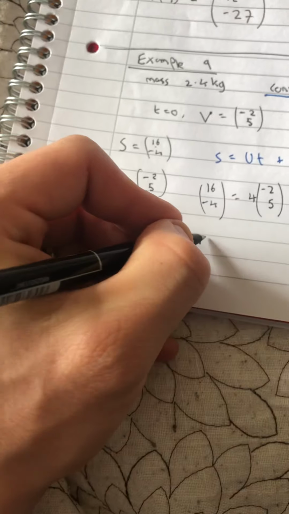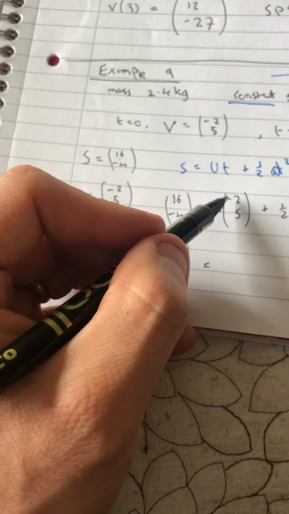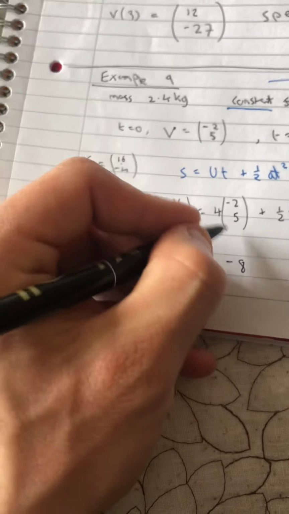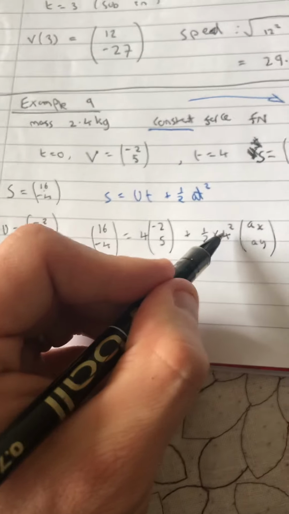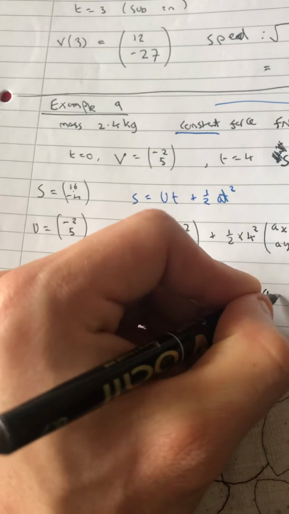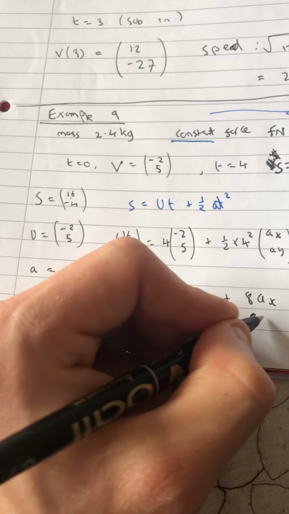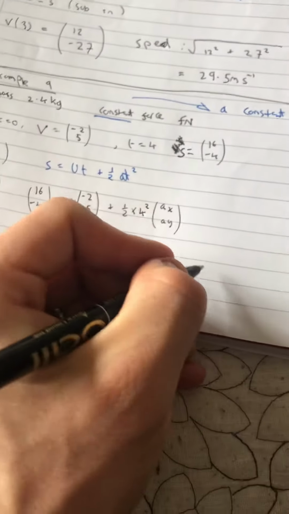So we're going to have 16 and -4 equal to what we've got here, so -8 and 20. And so 4 squared is 16, half is 8, so add 8 lots of ax and add 8 lots of ay. I can get rid of effectively the brackets, but I'll keep it consistent.